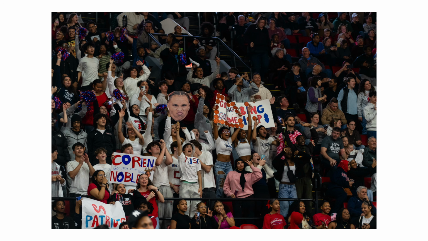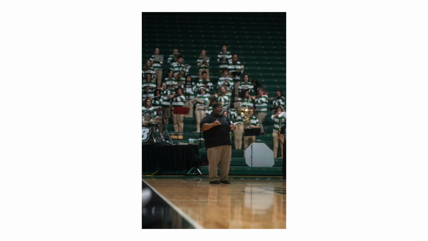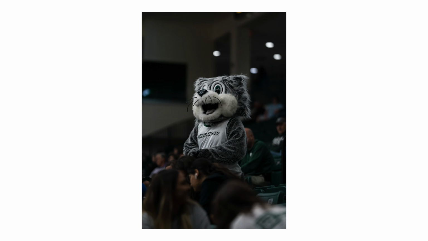Set the scene. These are usually wide shots of the gym, the crowd, the band, halftime performances, anything to really show the atmosphere. Injury moments. This one is hit or miss, and it's kind of just up to you to use your judgment.